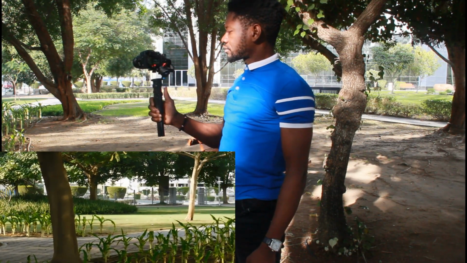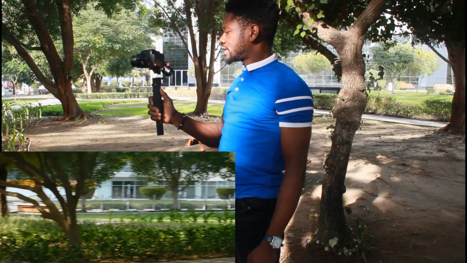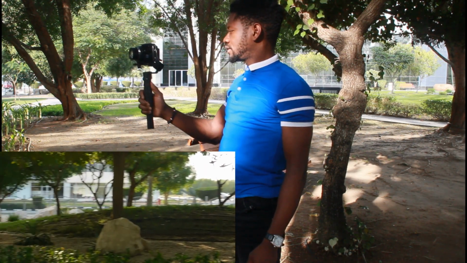Take for instance, we want to rotate left. You see that? We are rotating left.